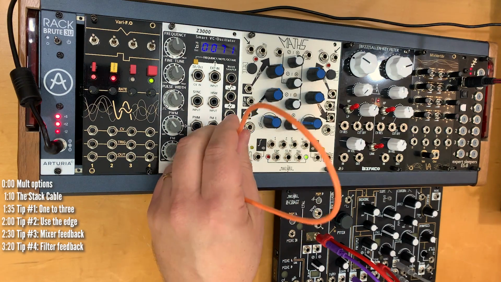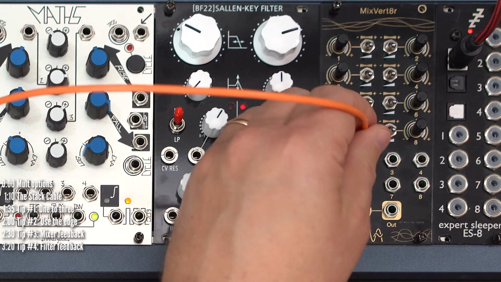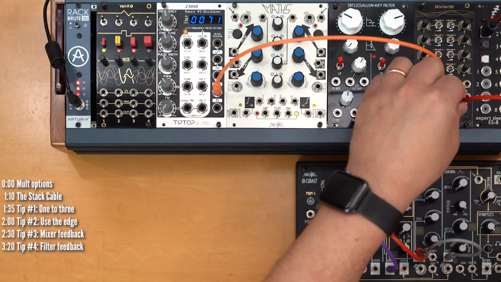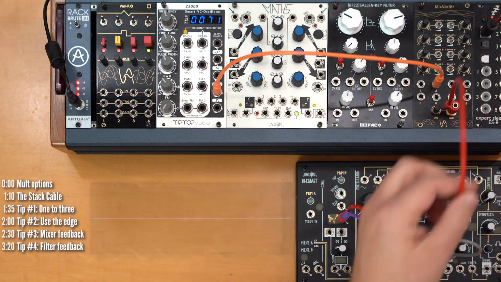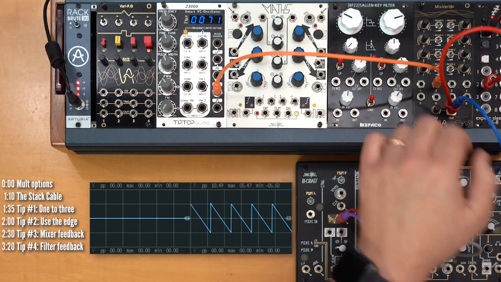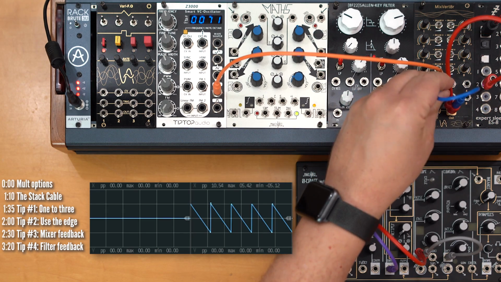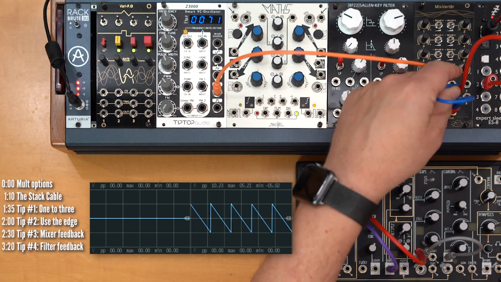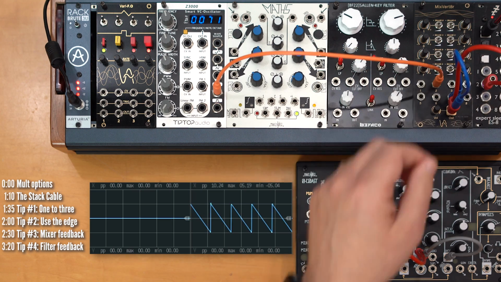The third mult trick you might want to try if you've got a mixer is take a stack cable, or again any other mult cable would work, and then plug it into your audio input, but then take another output and feed it back into the mixer. Now your mixer is going to have to be able to handle these voltage levels, so please check with your manual to make sure that it does.